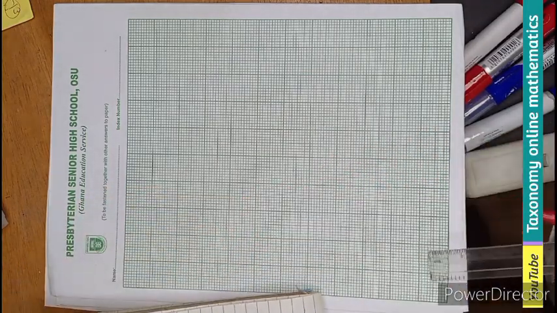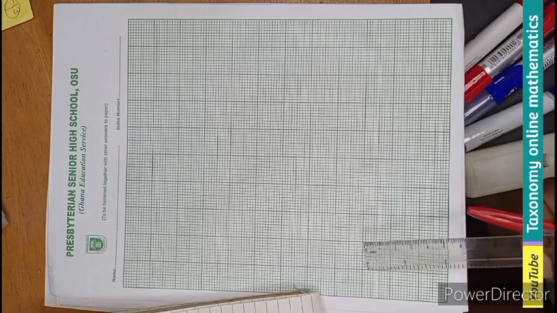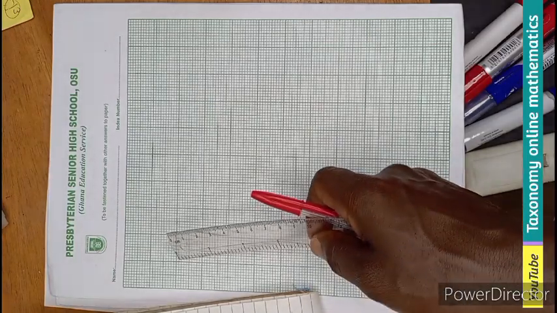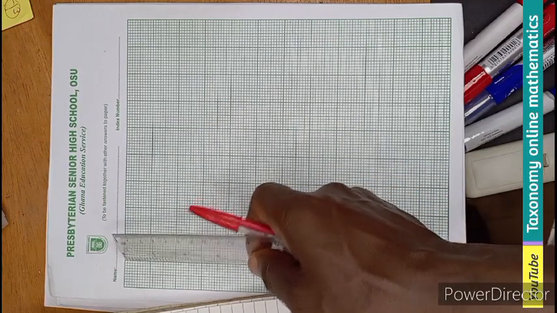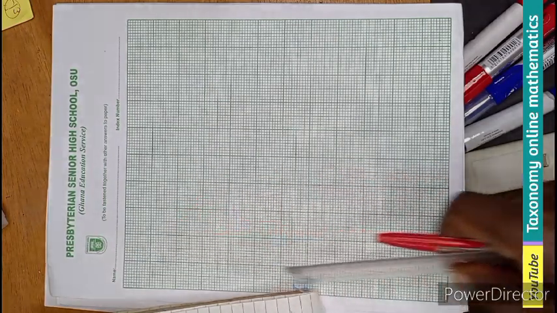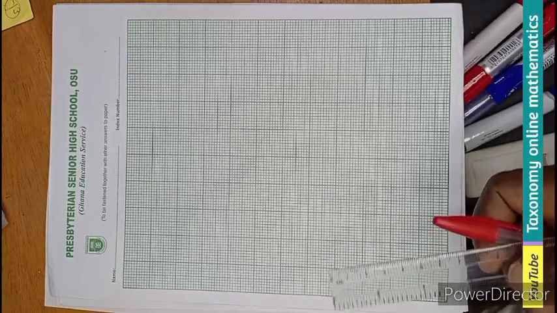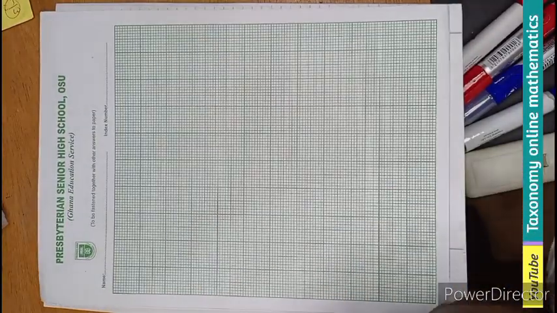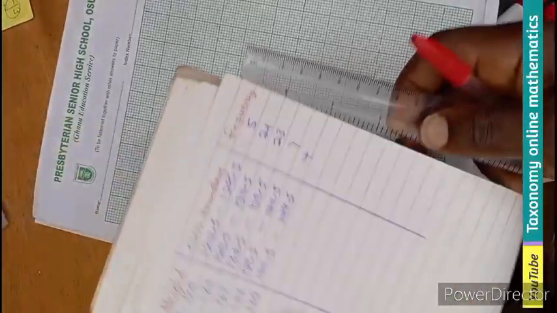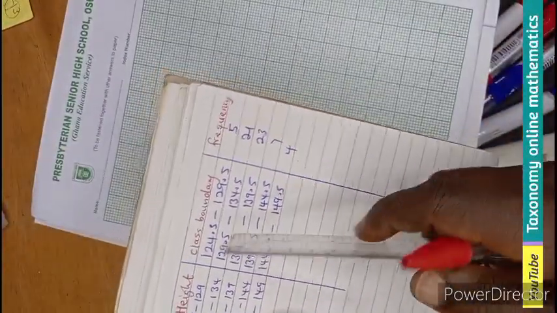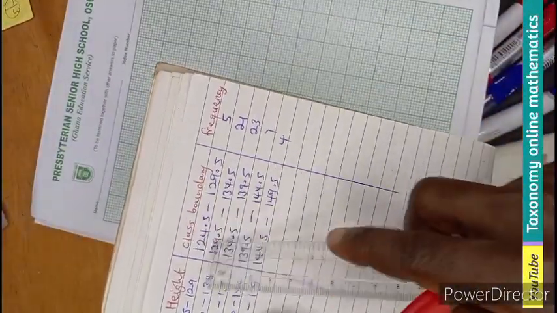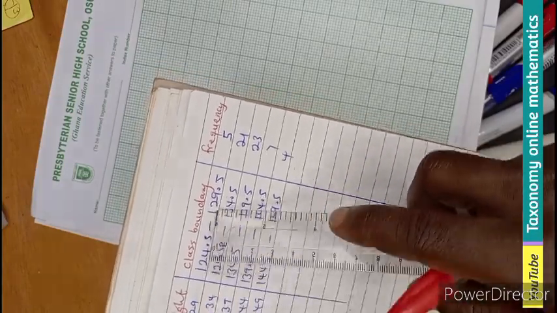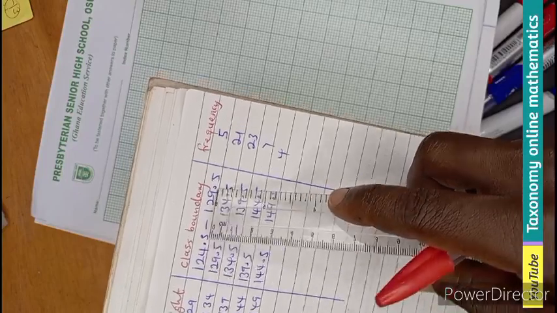If I take from here, 2, 4, 6, 8, 10, 2, 4, 6, 8, 10, 2, 4, I may also be able to get my bars. So let's just take 5 units on the y-axis and see the interval here. We are using the class boundary. From here to here, the interval is going to be 5.